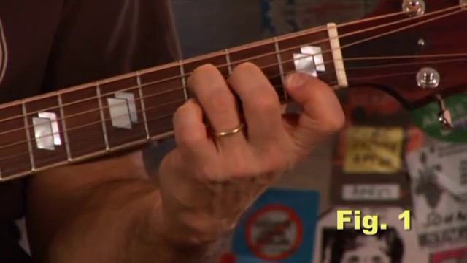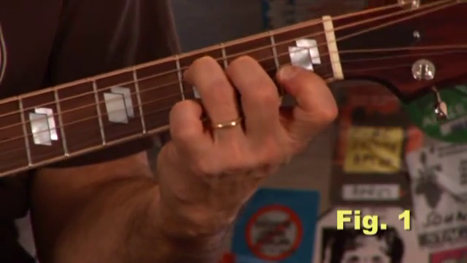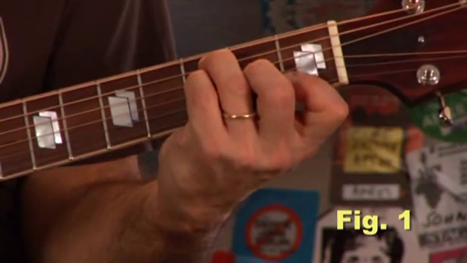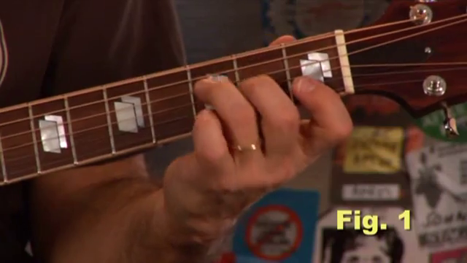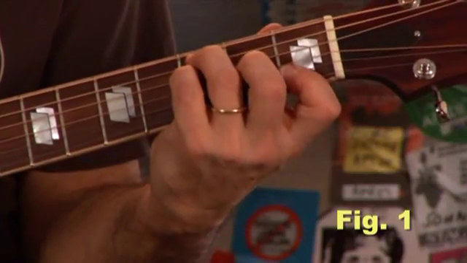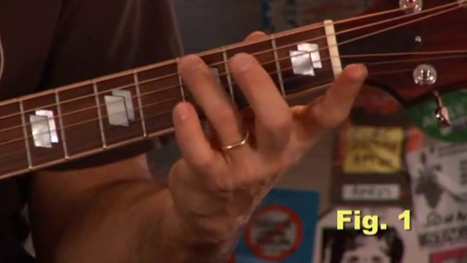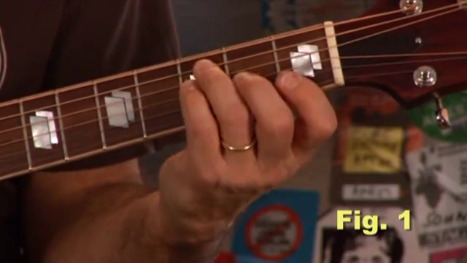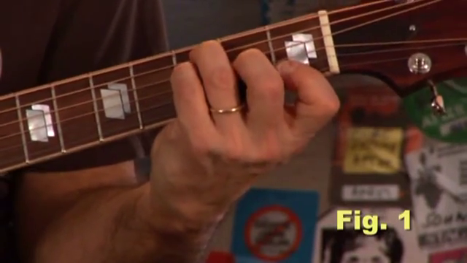Then we have an F chord, which could also be played like this. Just as we had done with the C, we use our ring finger to put a 5th in the bass for the F chord, which fills out the sound of the chord.